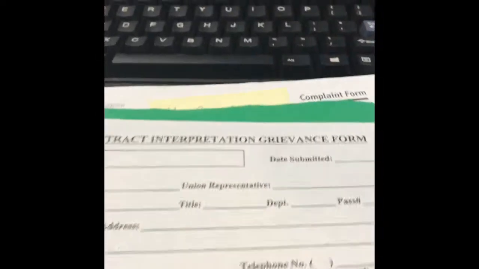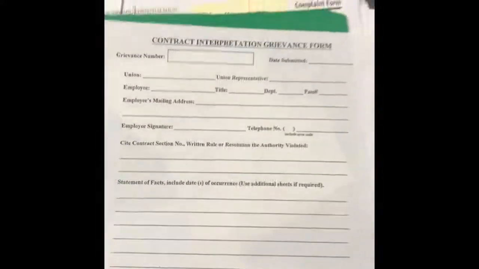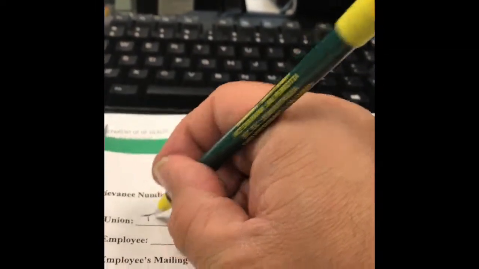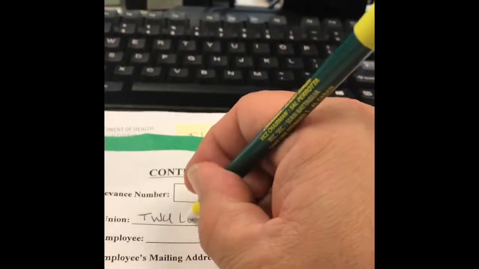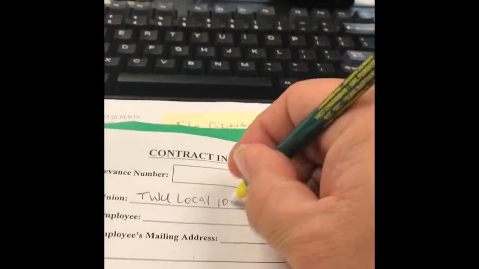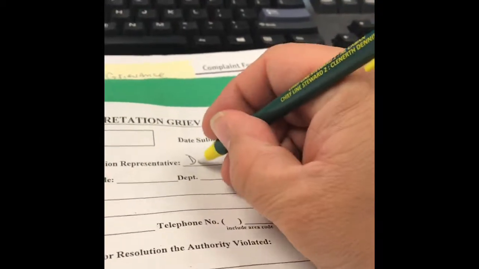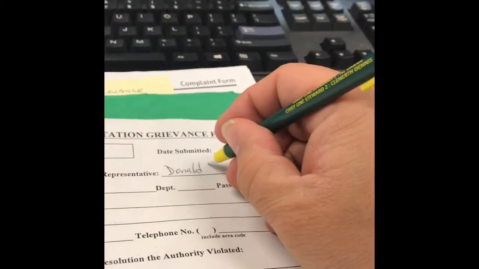Here we have a contract grievance. This is what the grievance form actually looks like. You start off by writing union. And where it says union, you're going to write TWU, Local 100. I'm going to be the union representative. In this case, Manhattan Division, it's going to be Donald Yates.